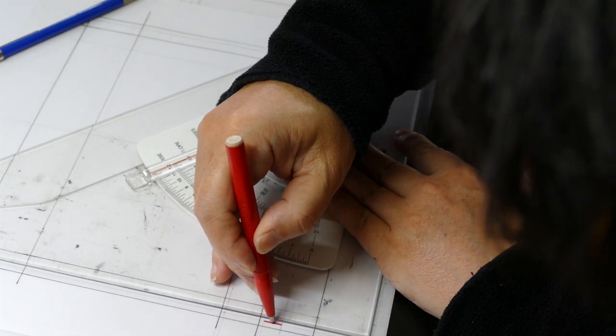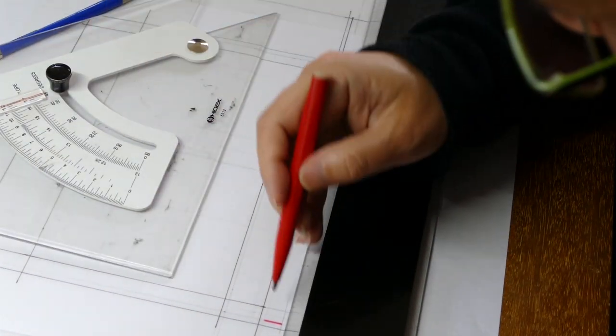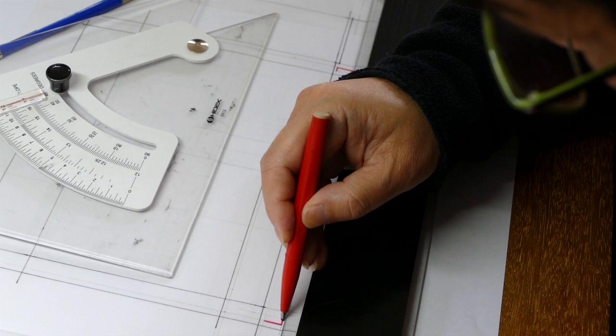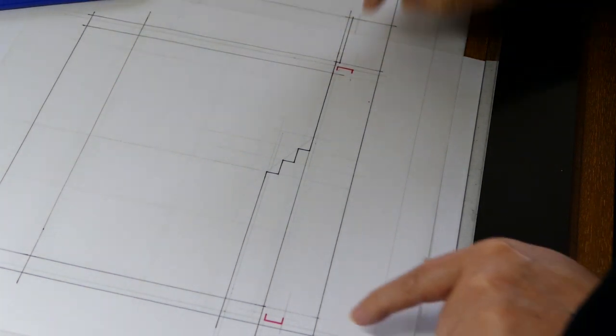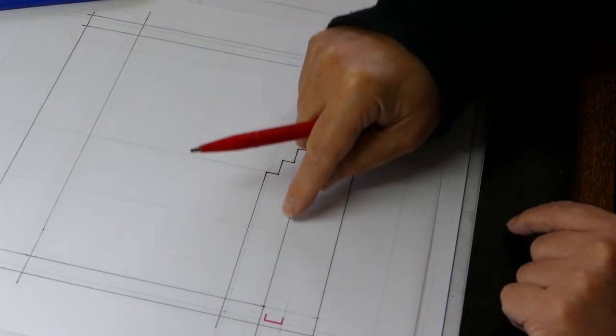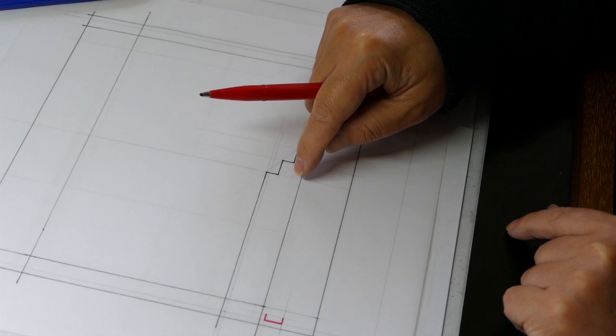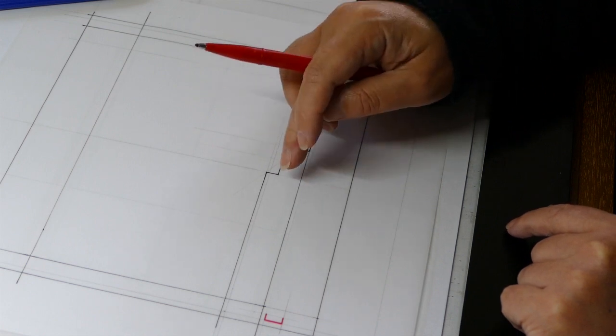Just red color for you. So I know roughly what happened. Then we need to sort out this area as well. Okay, so I'll come back.